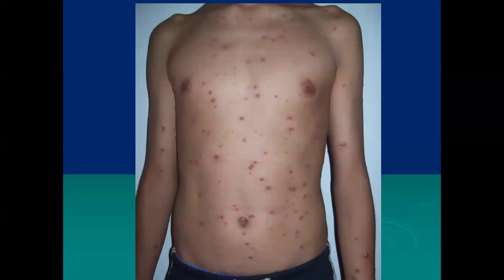The very fearful condition which we are expecting nowadays is monkeypox. Monkeypox, like smallpox, is associated with papules, vesicles, necrosis, crust, and scarring. So chickenpox is not that aggressive.